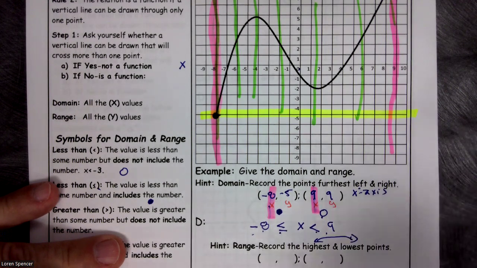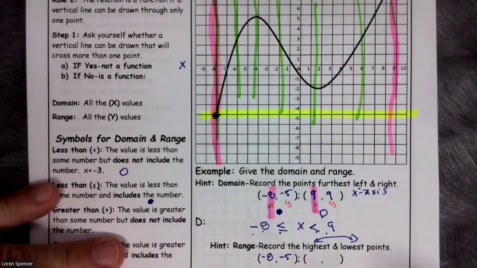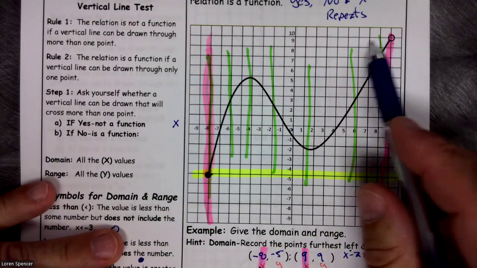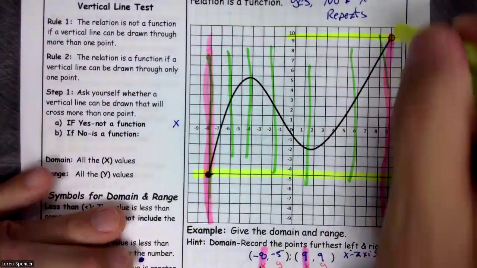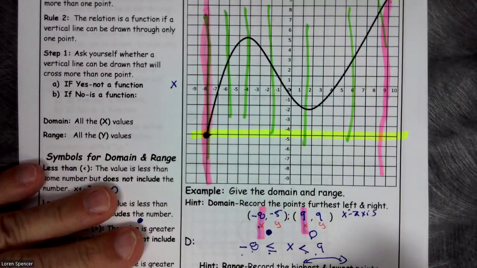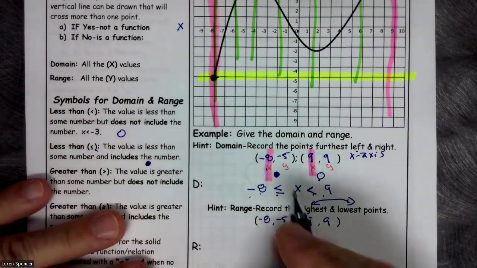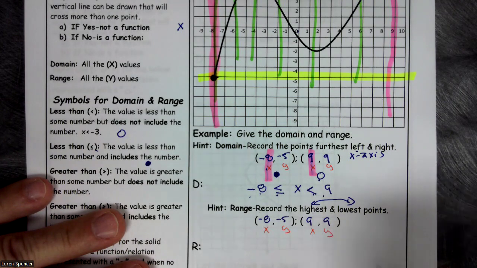We already know that. And my highest point is back over here at 9, 9. So this is my x, and this is my y, and this is my x, and this is my y.